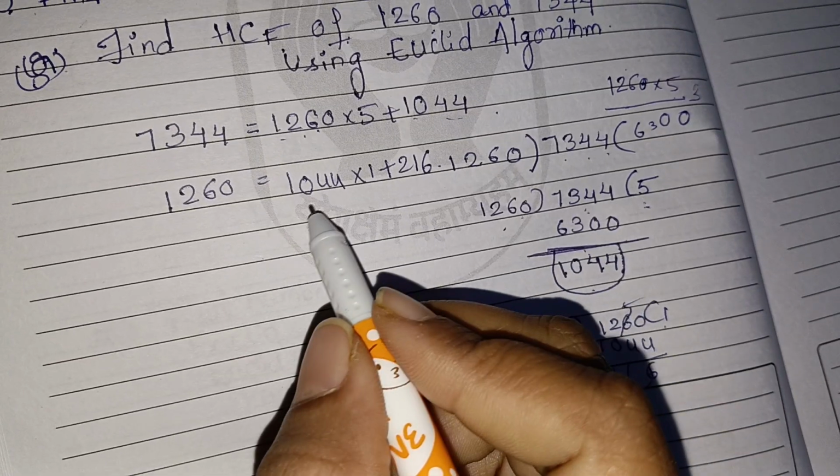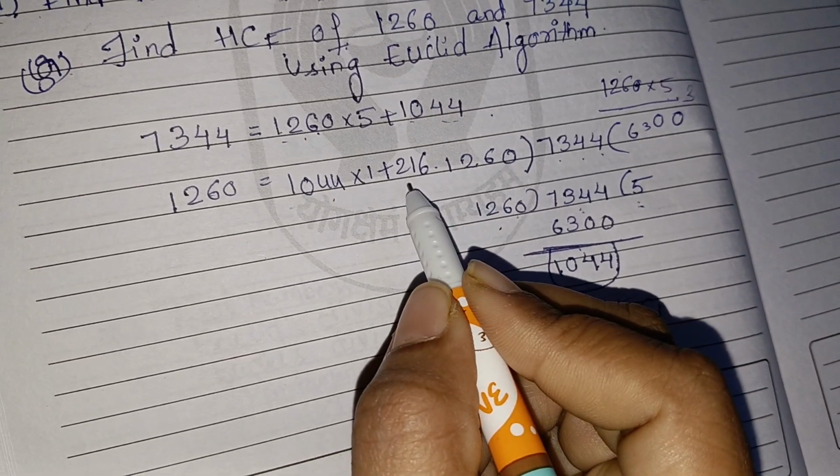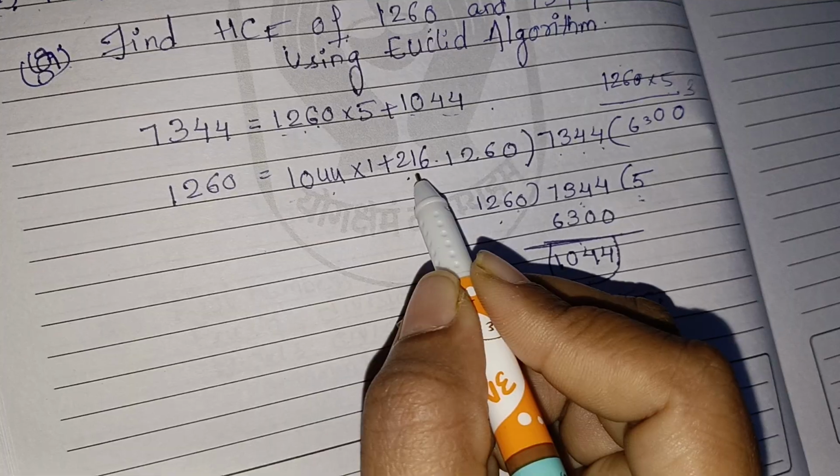Now again divide this dividend by the remainder. How long should we do this? Until we get our remainder as 0, right?